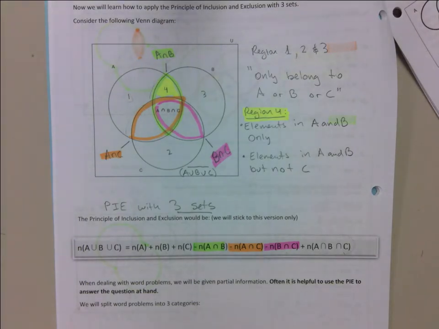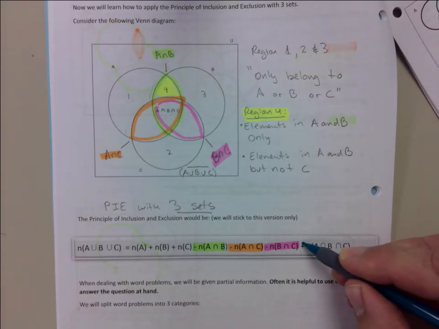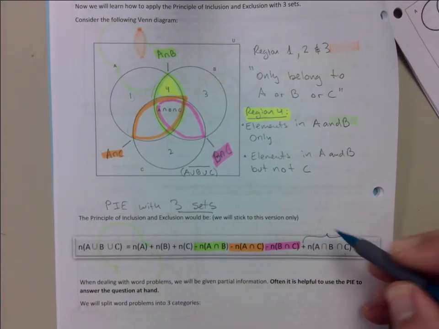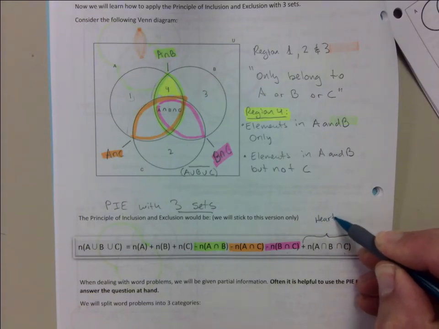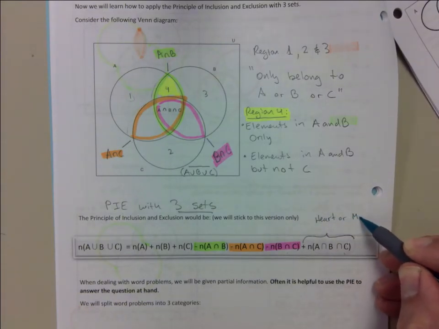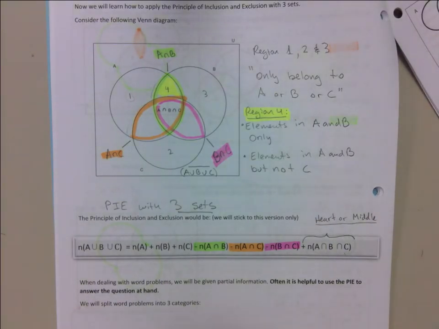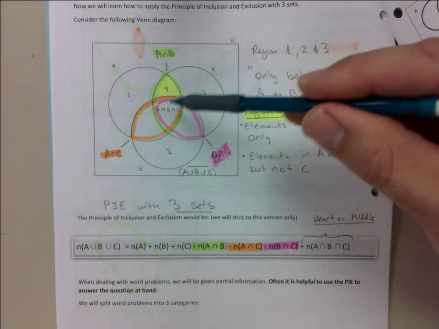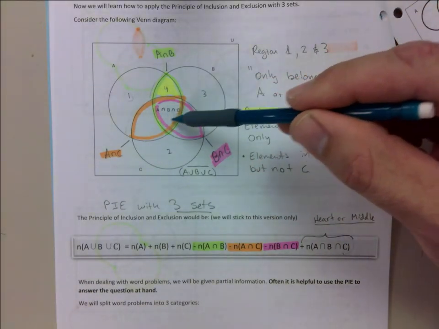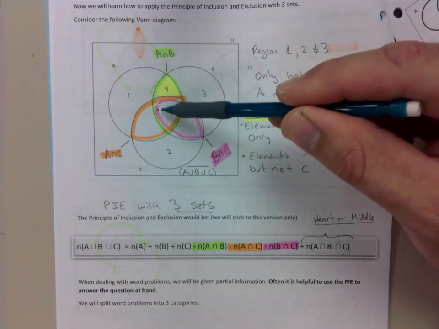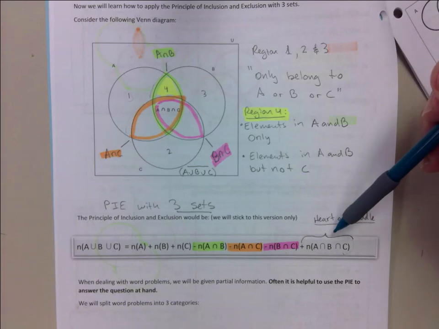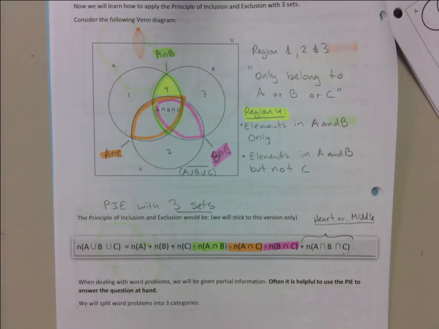And then last but not least, we have to add, this is what I call the middle. This is the heart or middle. Okay? Because we take it away, we're taking all of those sections away, we're basically left without the center, so that's why we have to add it at the end. So this is pi for 3 sets, okay? And I'll just leave it like that for now. We're going to use it as needed.